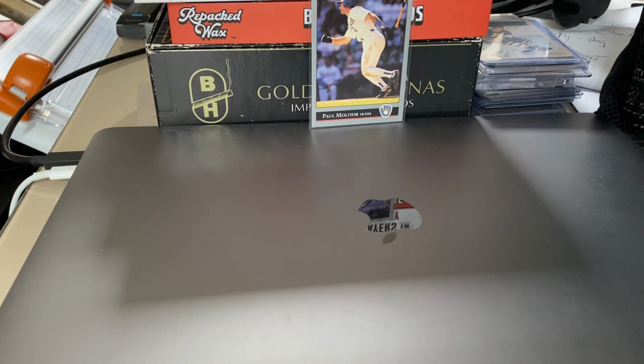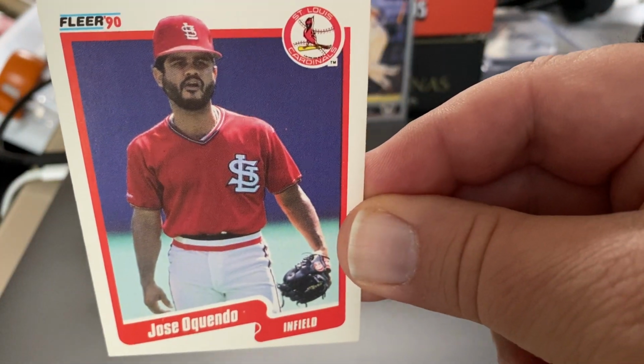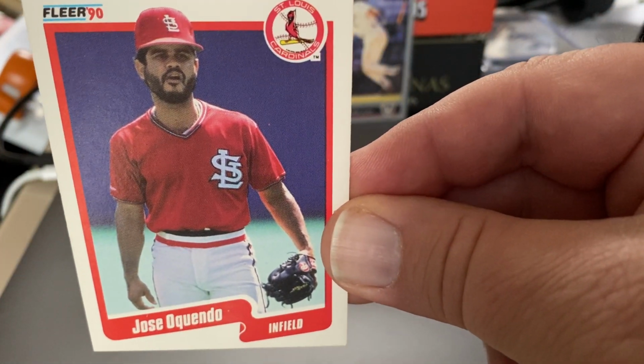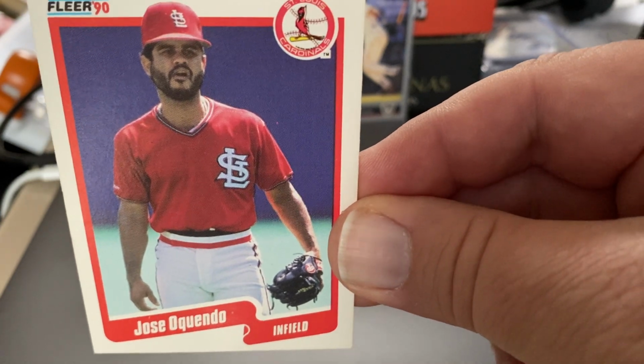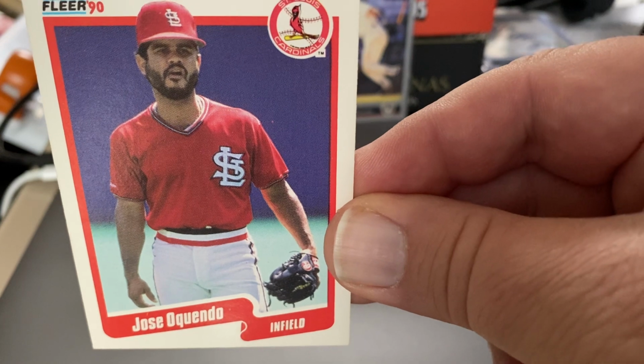And players like Jose Oquendo, who played all over the place, they gave him, in this 1990 Fleer, a more generic position as infield. I mean, that's what he did, all over the place. So they called him infield.